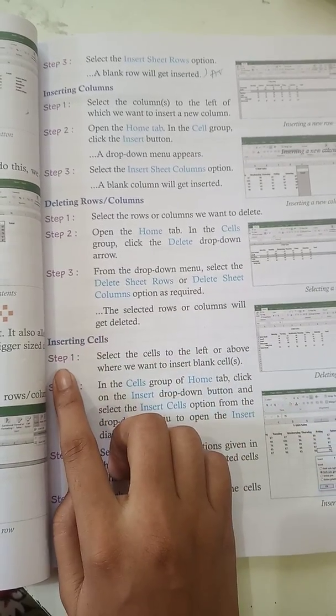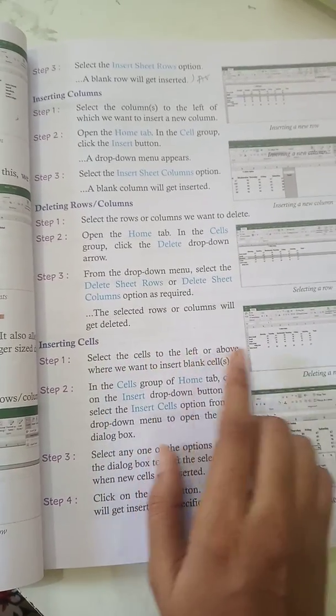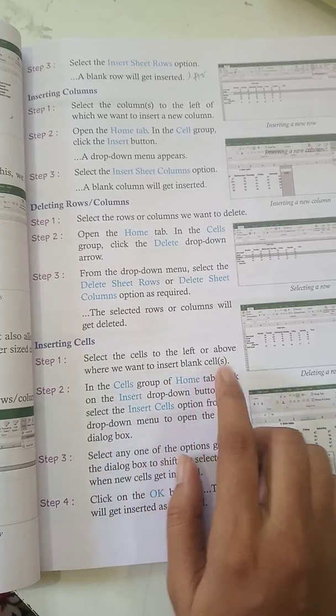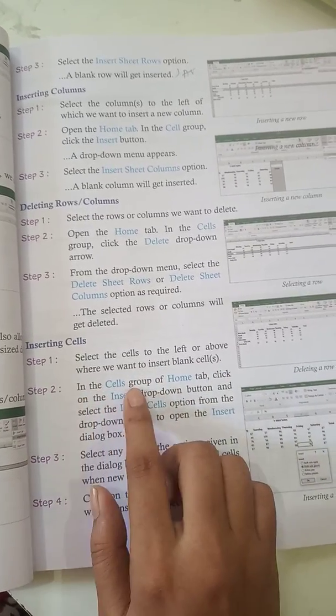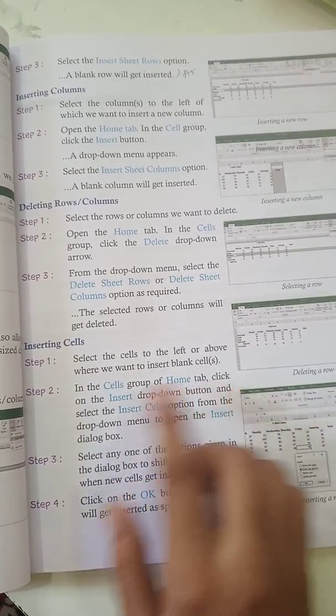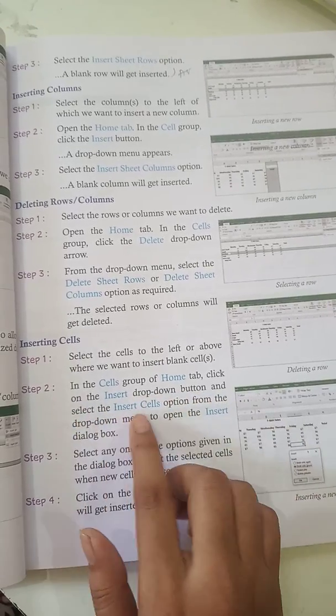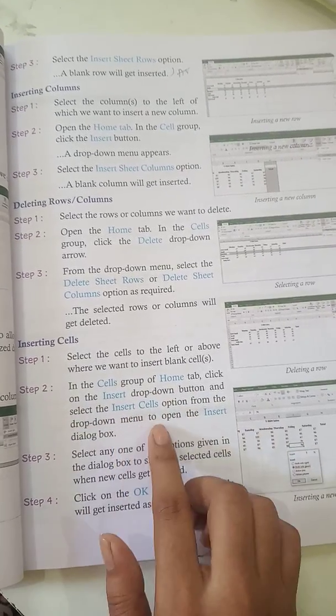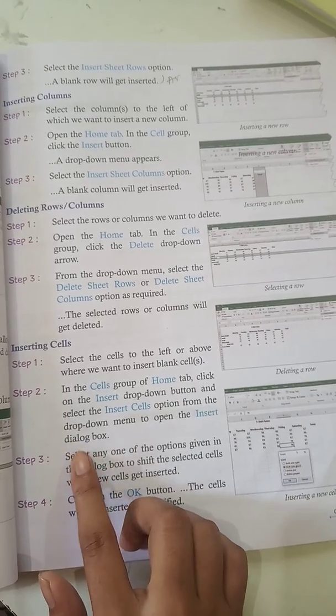Inserting cell. Step 1. Select the cell to the left or above where we want to insert a blank cell. Step 2. In the Cells group of the Home tab, click on the Insert drop down button and select the Insert Cells option from the drop down menu to open the Insert dialog box.